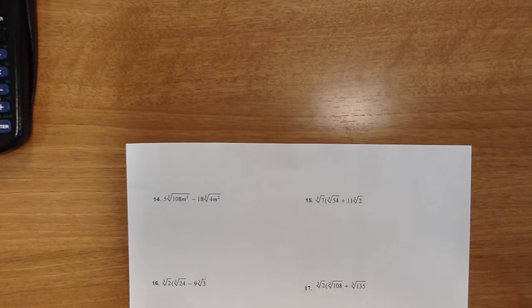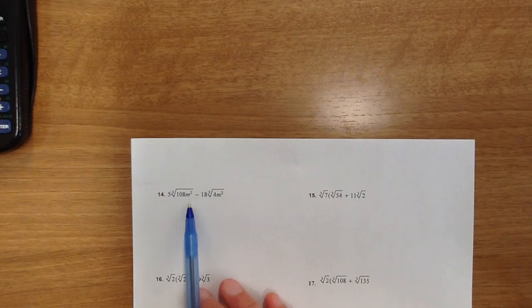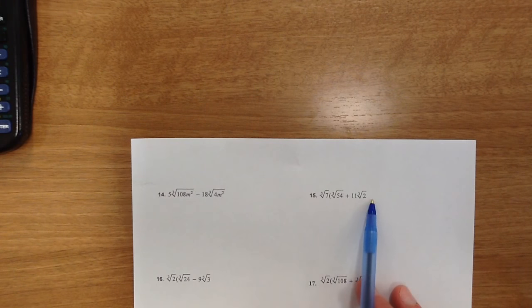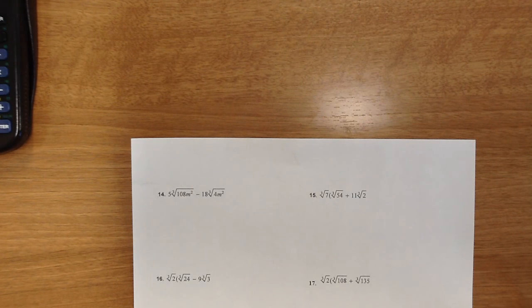So why don't you pause it here and try 14. Notice this is the last one with now subtraction, and then we've got multiplying. Now notice there is no foiling on these, okay? So go ahead and pause it here and try 14.